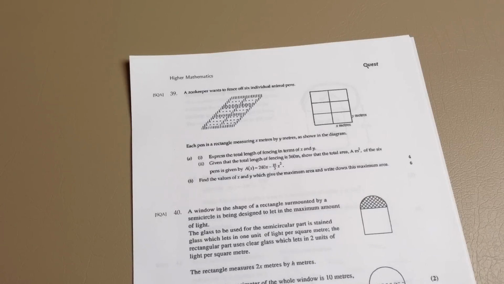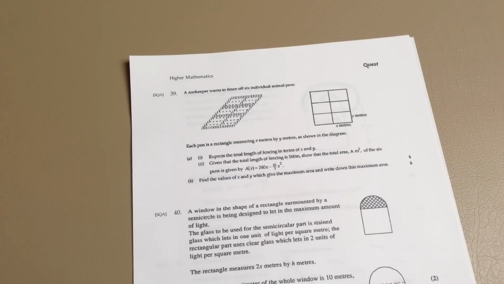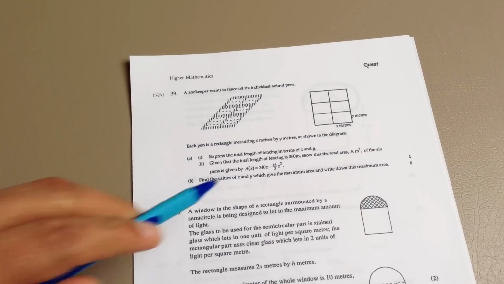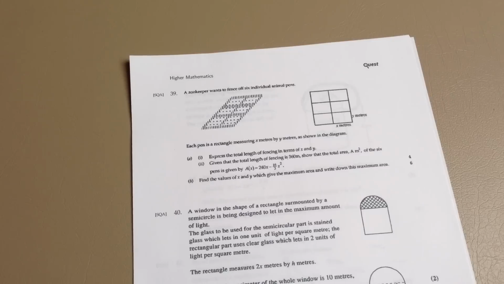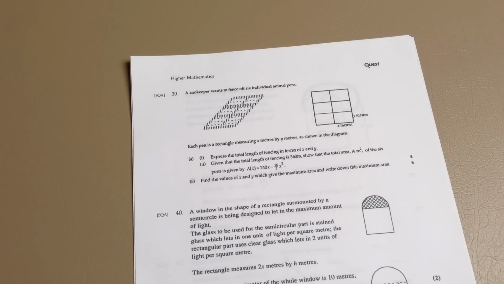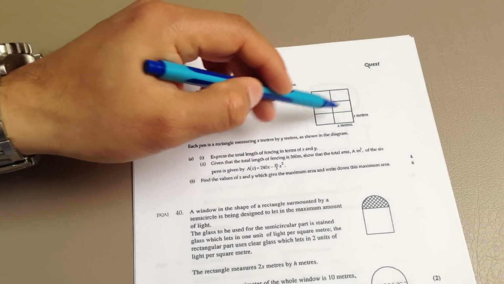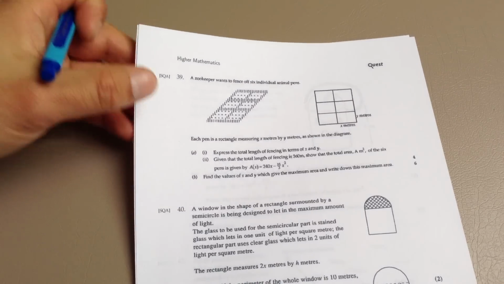A zookeeper wants to fence off 6 individual animal pens. Now, fair enough, yeah, we can see the 6 pens. Each pen is a rectangle measuring X meters by Y meters, as shown in the diagram. A, express the total length of fencing in terms of X and Y, so really the perimeter. They want us to find an expression, a formula, an equation that would express it in terms of X and Y.